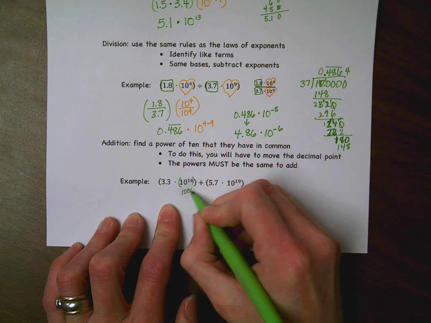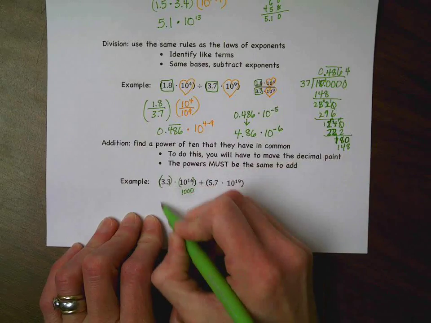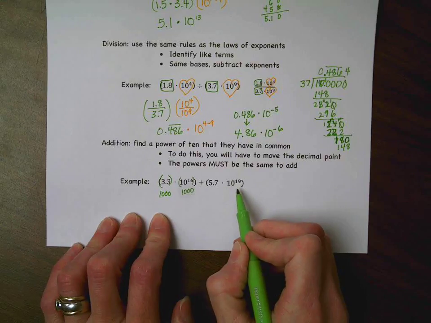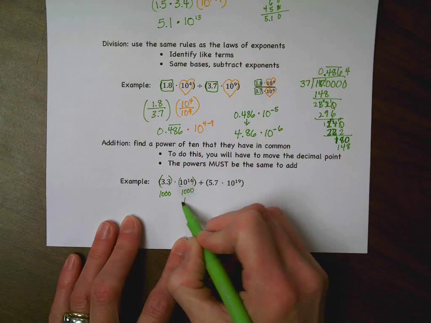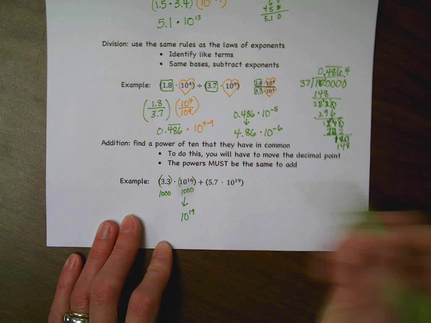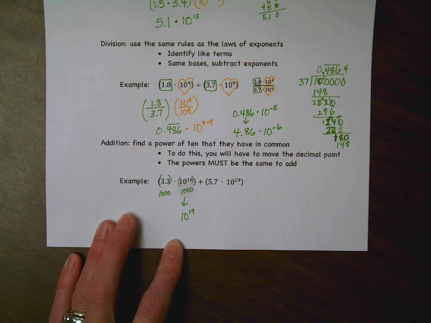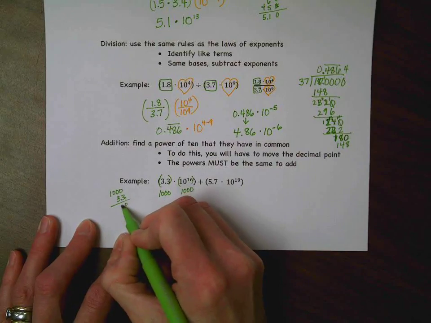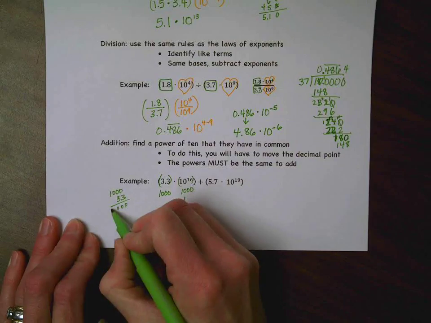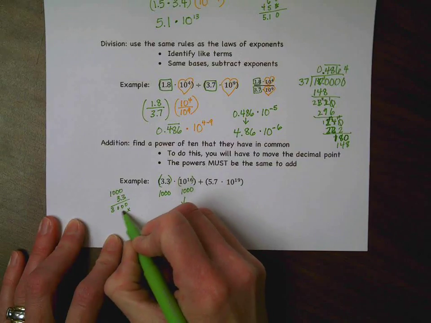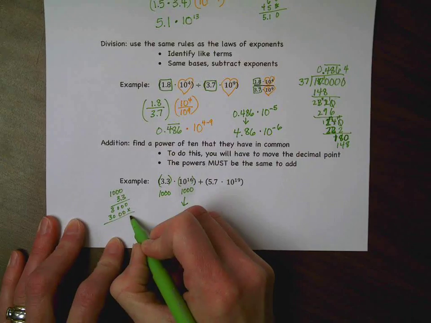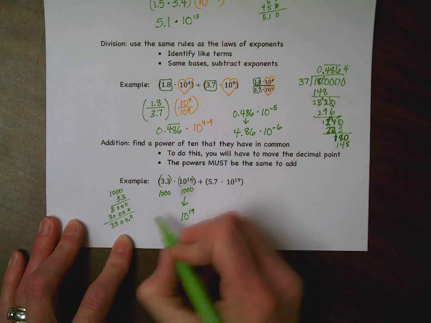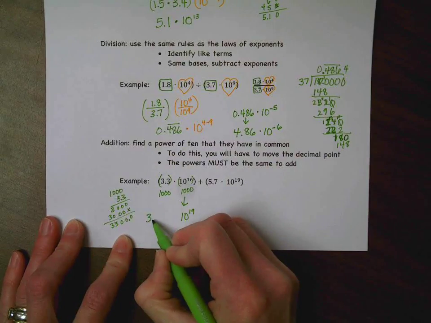What you do to one side, you have to do to the other. So if I multiply this one by 1,000, then I have to remember to multiply this one by 1,000 because we're trying to get the powers of 10 the same. So we already know by doing this that this is now to the 19th power, but I also have to take 3.3 times 1,000, so I'm going to take 1,000 times 3.3, and I get 1, 2, 3, and 3. Okay, placeholder 0, 1, 2, 3, and 3. Add those together, and I get this, and it's 1 decimal point. So that's what my new number looks like.